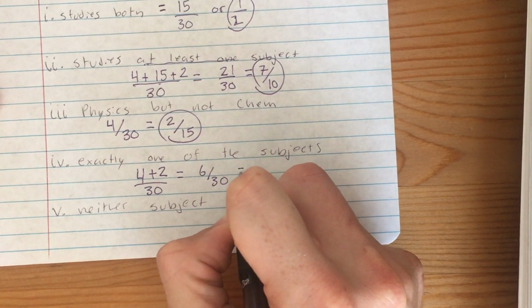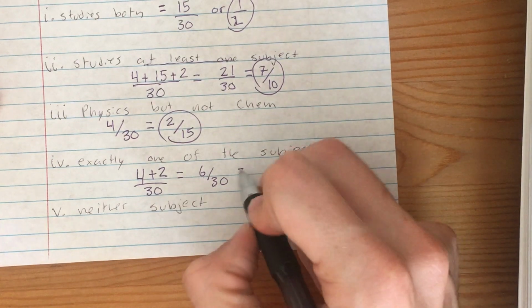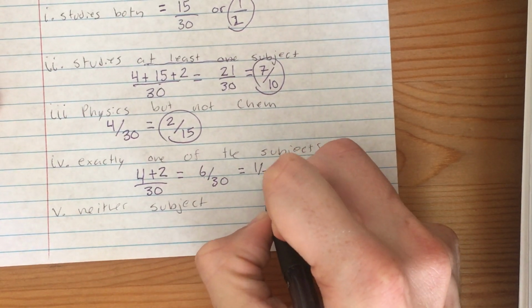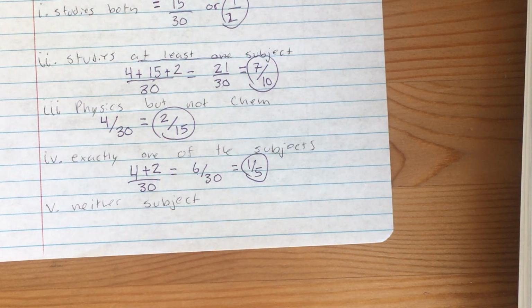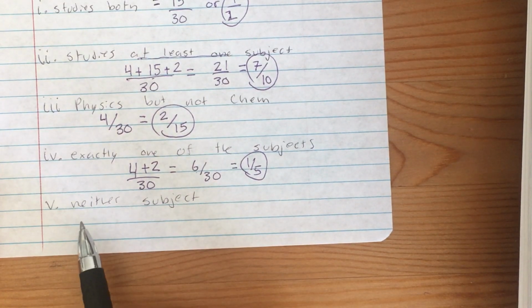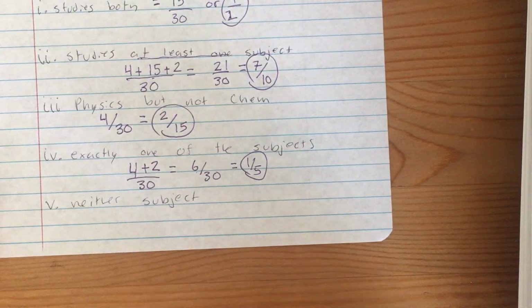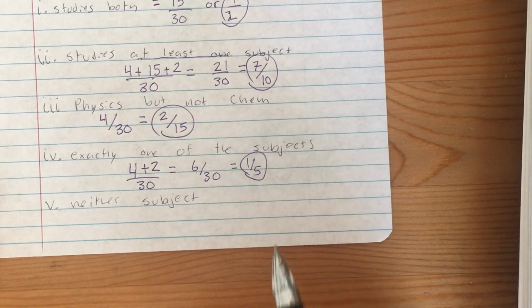And if you take a 6 out of both of these things, they're both divisible by 6. That reduces to 1/5. And as a good habit to get into, I would always reduce those fractions.